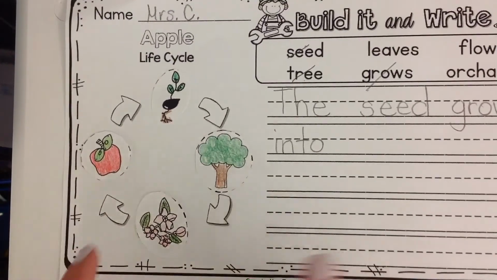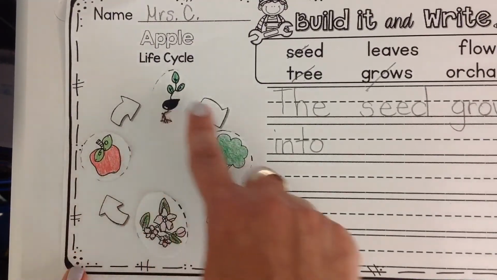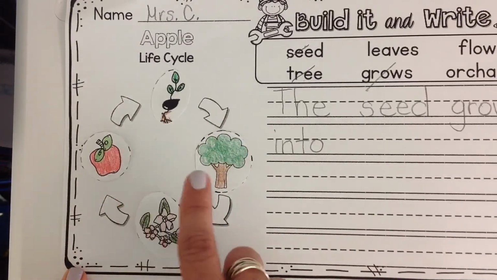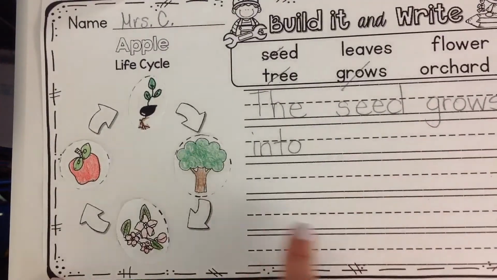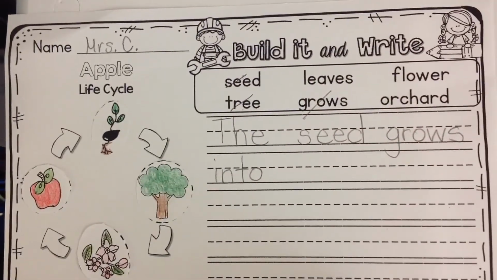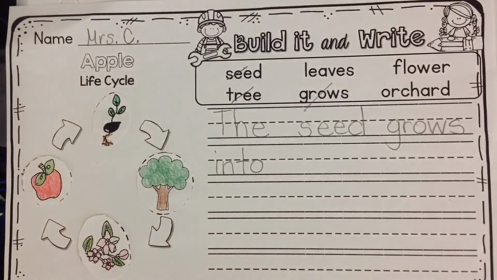So first you're going to color, then you're going to cut them out, then you're going to glue them down in the right order, and then once you have built your picture, you're going to do your writing based on that, using these words at the top. All right, let's get started and have fun.